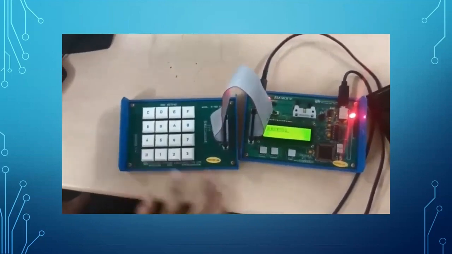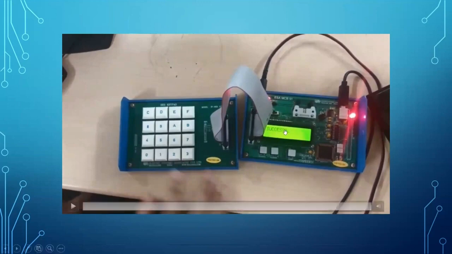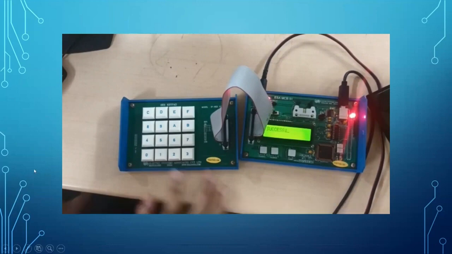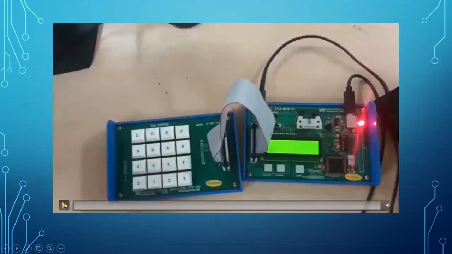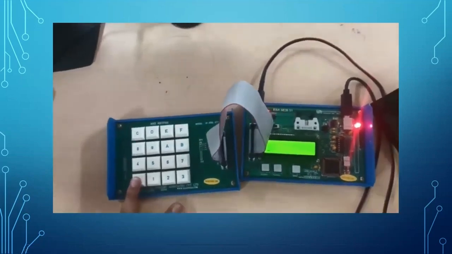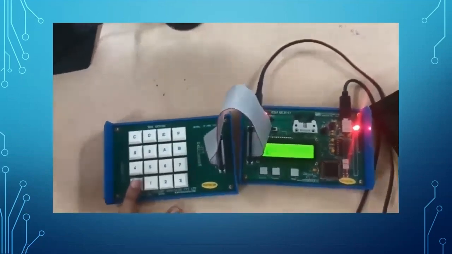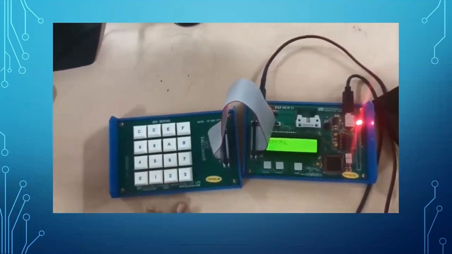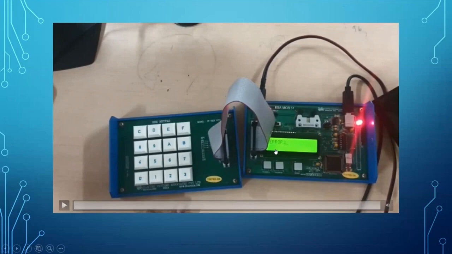As you have seen here, the user entered four zeros. That was our password. So a success message is displayed on the screen, and the other modules of the system become active. One more video demonstration for a wrong password. As you have seen, instead of entering four times 0, here the user enters 0 and 1, which is a wrong password. So an error message is displayed on the screen. This was all about the password checking mechanism, which is the first module.